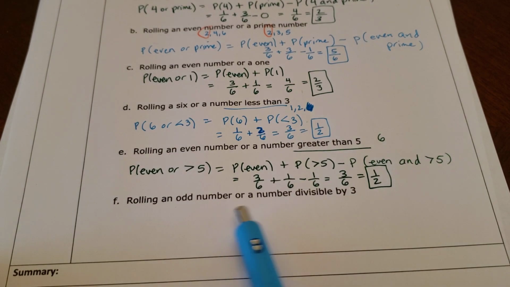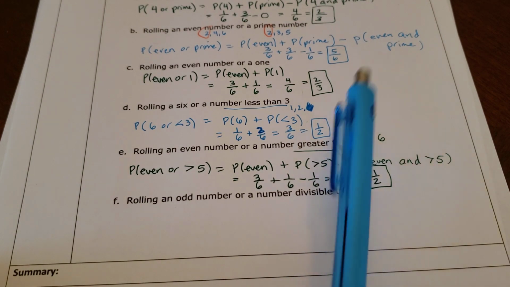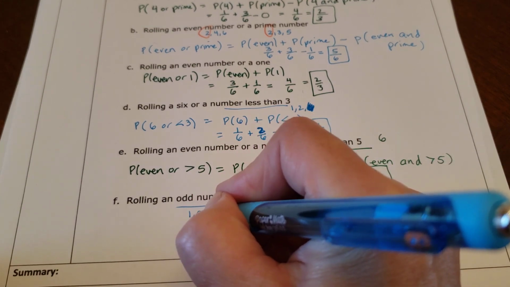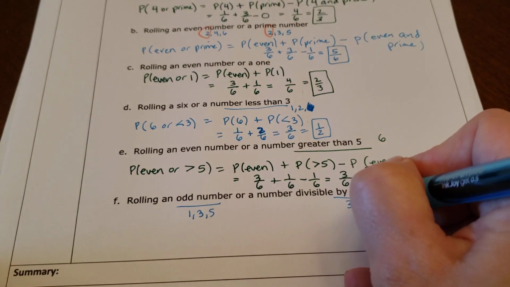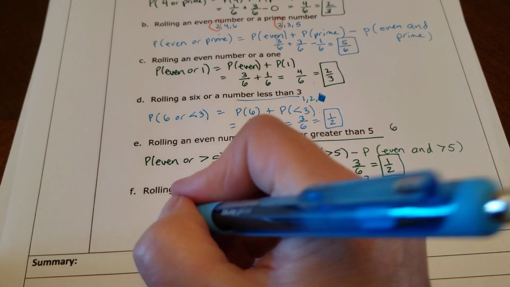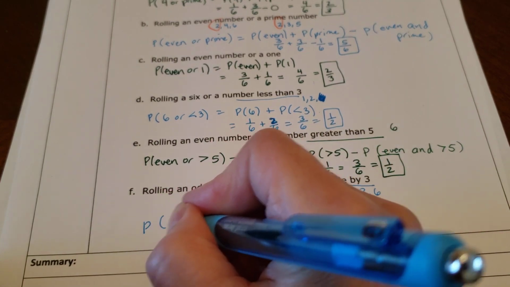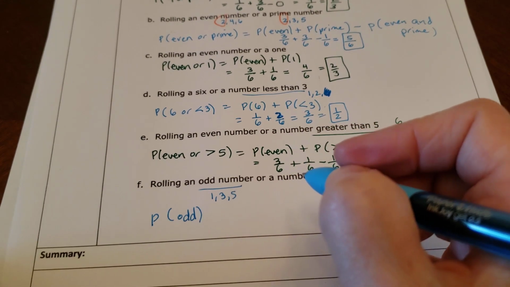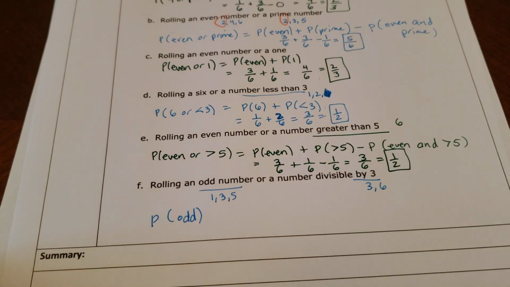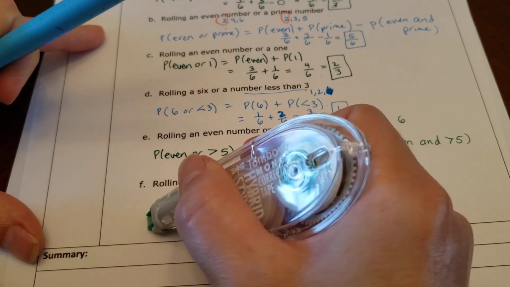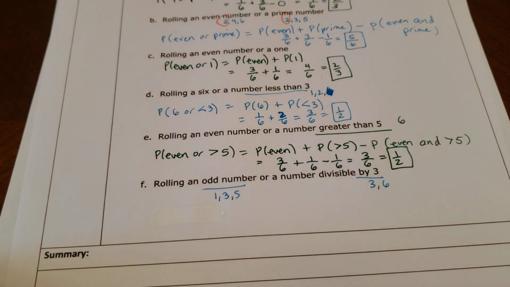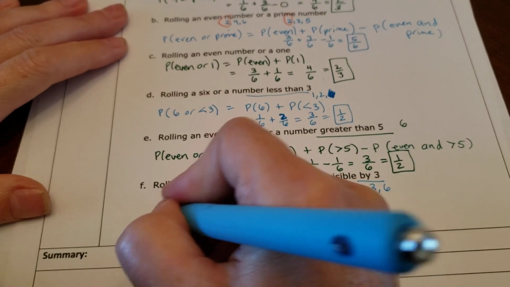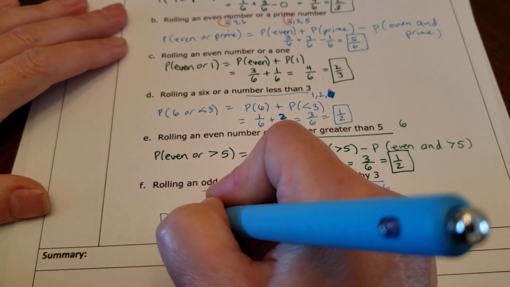Last one, rolling an odd number or a number divisible by 3. So odd numbers, 1, 3, and 5. Divisible by 3 would be 3 and 6. So probability of odd or divisible by 3.